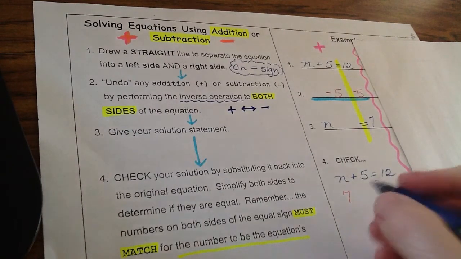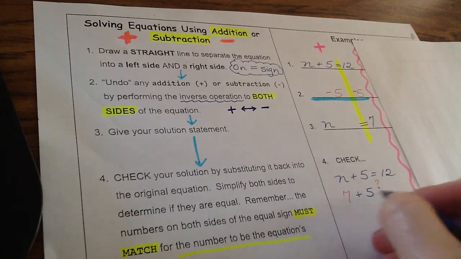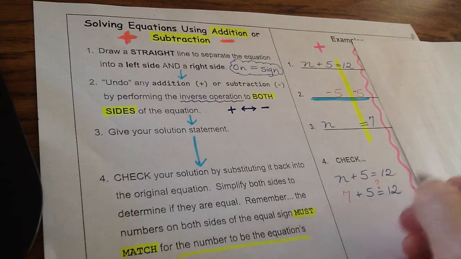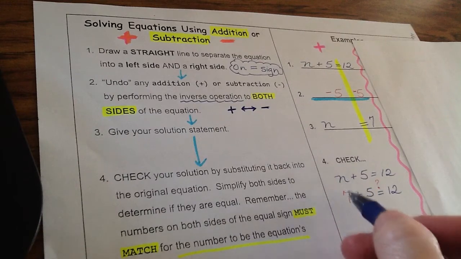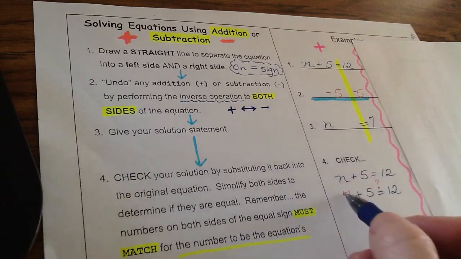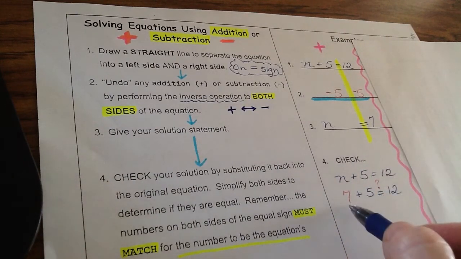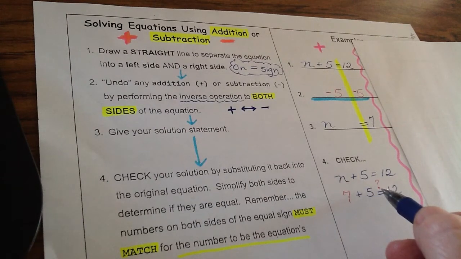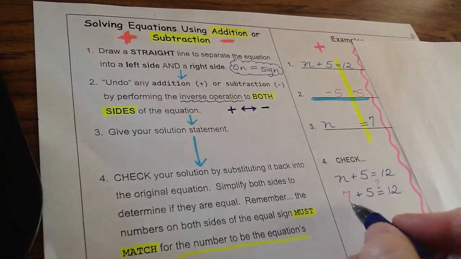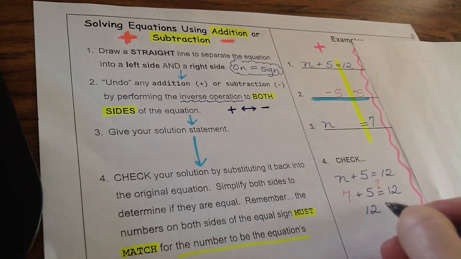Everything else stays the same. The plus, the 5, the equal sign, and the 12. Only thing that changed was the 7 turns into what you think it is, substituting in. And we're not sure yet, and we never lie in math, so we put a baby question mark. Now it's time to do the math. 7 plus 5 is 12.